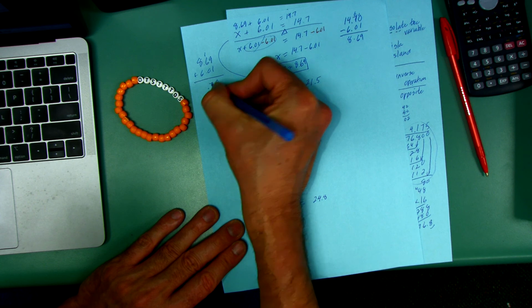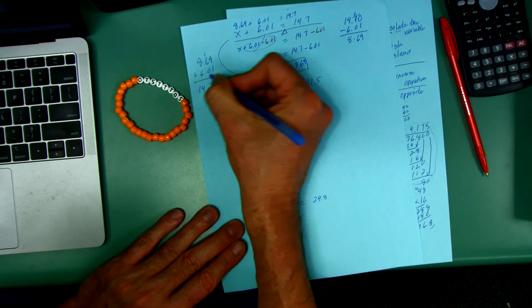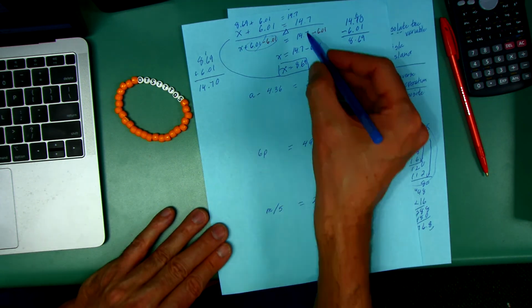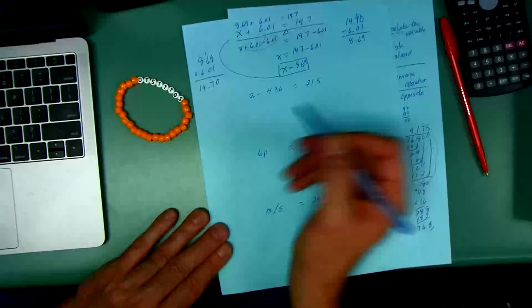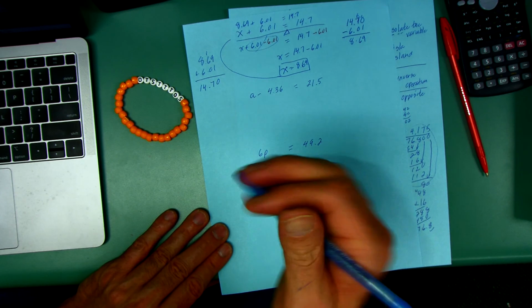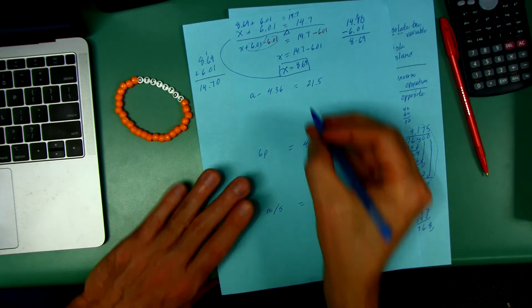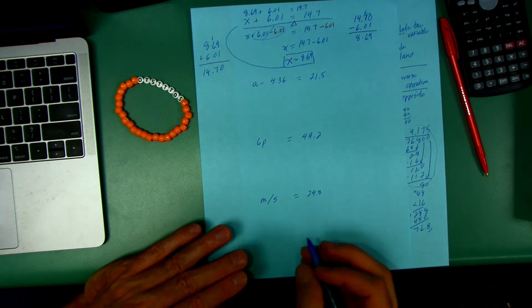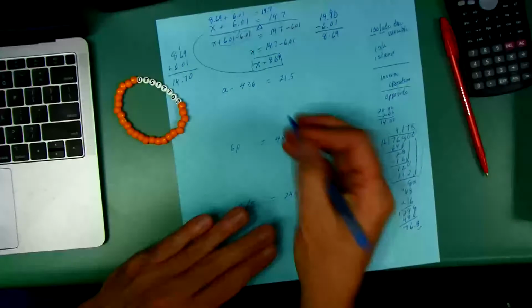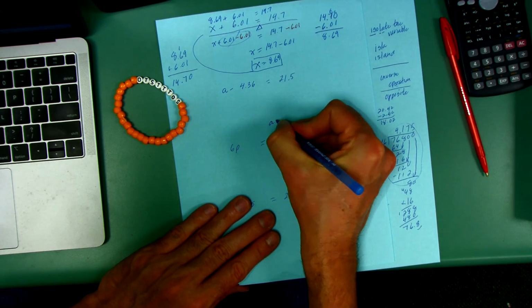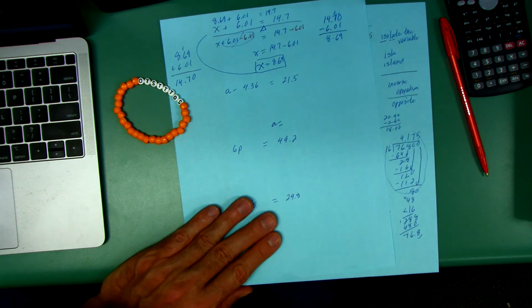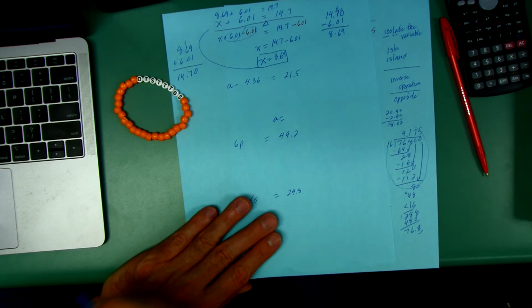All right, what is my goal? Isolate the variable. What does that mean? A all by itself. What do I have to do to get the A all by itself? I have to get rid of something. Am I getting rid of the 4.36? No, I'm getting rid of a minus 4.36. How do I do that? I do the inverse operation, or opposite.